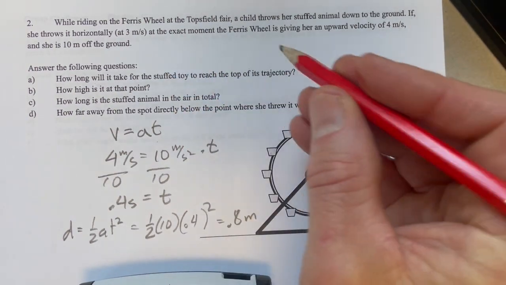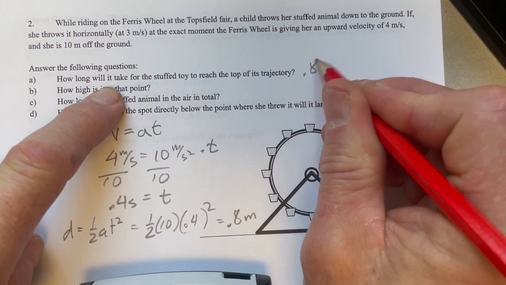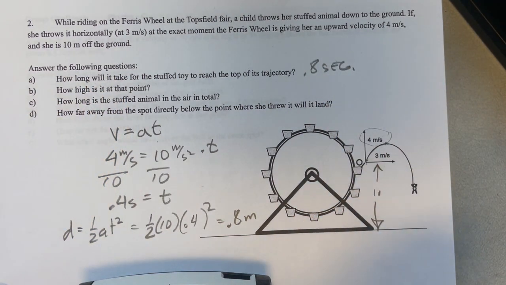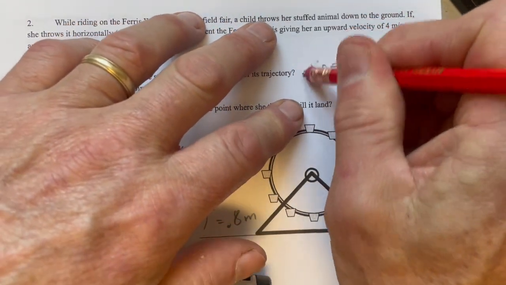So how high is it at that point? How long will it take? 0.8 seconds. How high will it be? Whoops, sorry, 0.4 seconds.